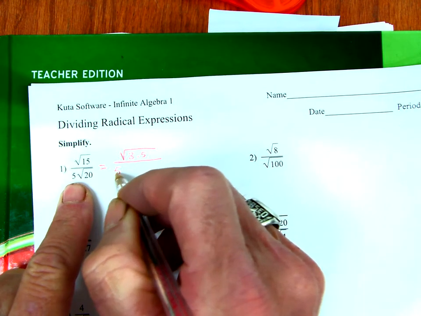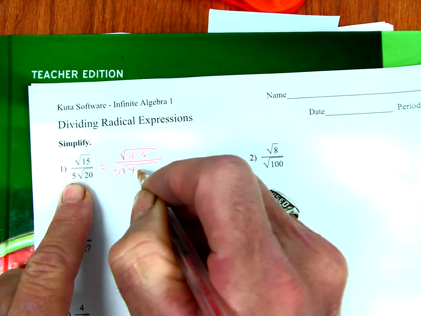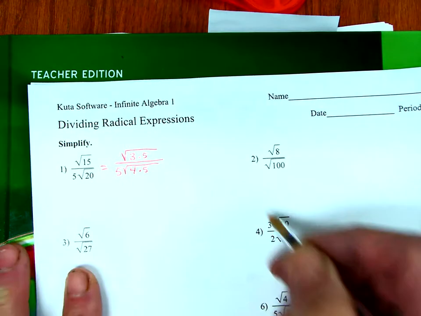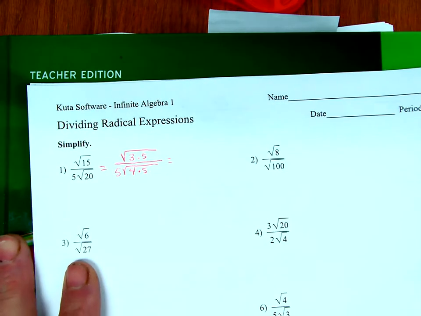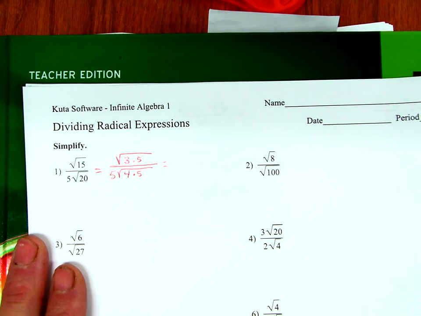And 5 square roots of 20. Well, 20 is the same as 4 times 5. I'm going to change the form of these a little bit. Now I'm going into great detail for your understanding, not because you have to do every one of these steps.